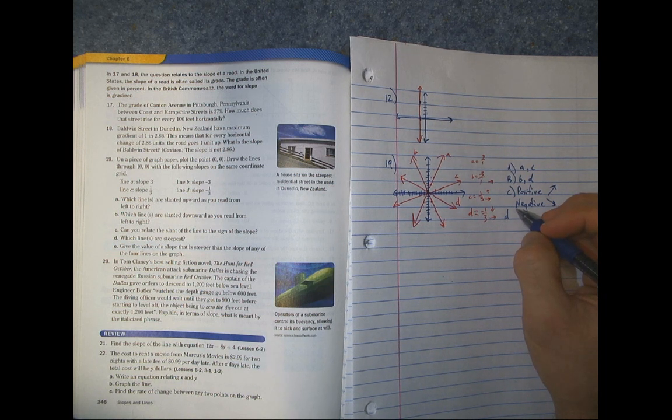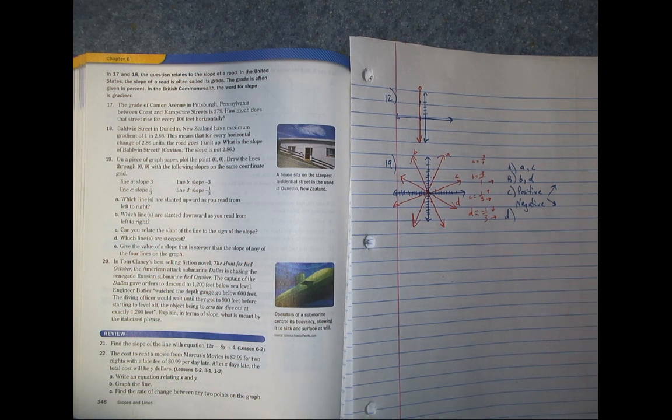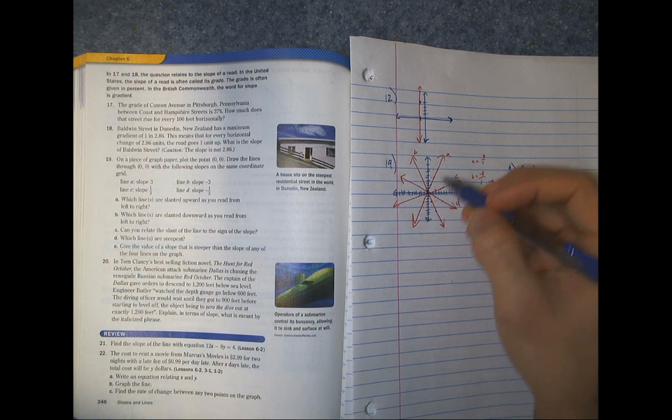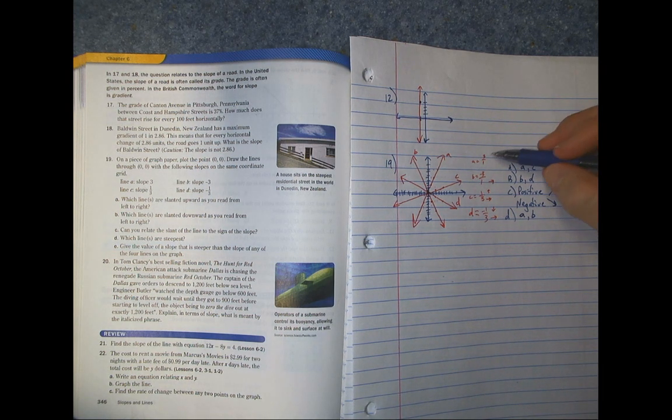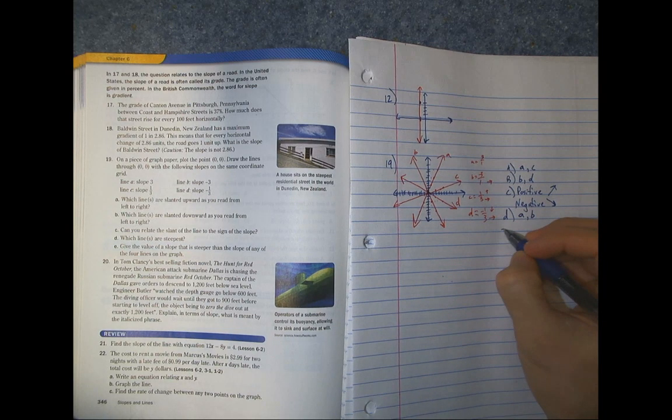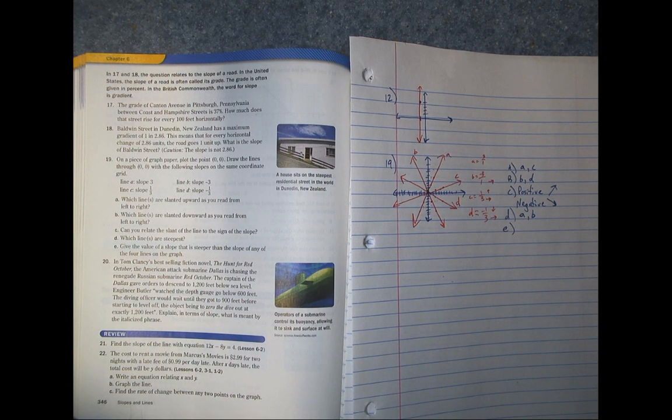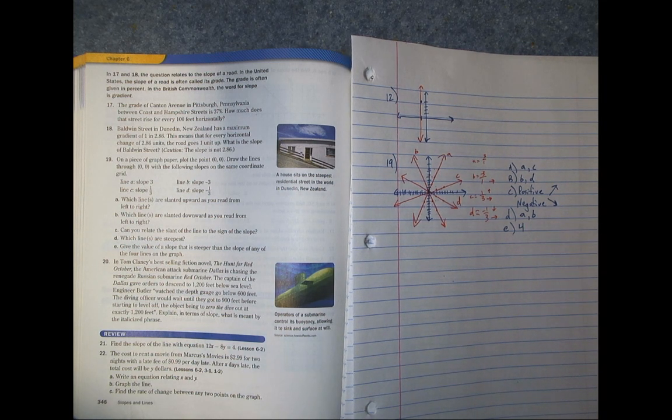Letter D. Which lines are the steepest? So we have A, which is very steep going up. We have B, which is very steep going down, and that's based on the number. Okay, 3 is going to create a steeper line than a 1/3 because it's bigger. And so for letter E now, give the value of a slope that is steeper than any slope on the 4 lines. So to create a slope that's steeper, we need a bigger number than 3. So any number bigger than 3. So 4 would be fine.